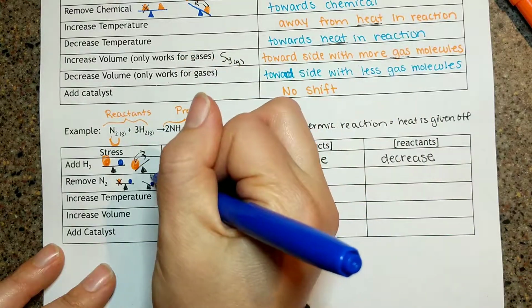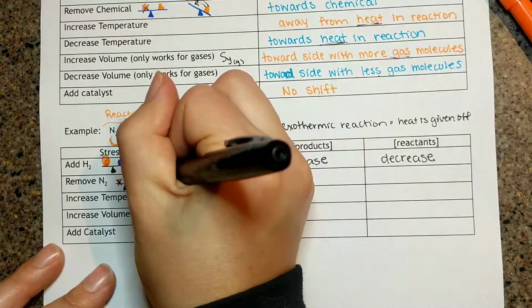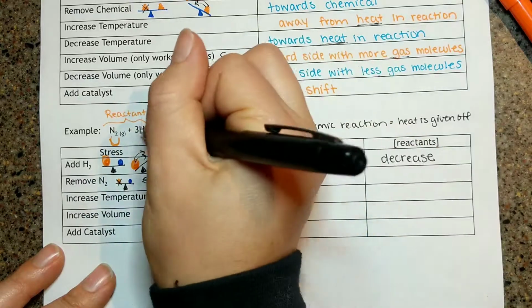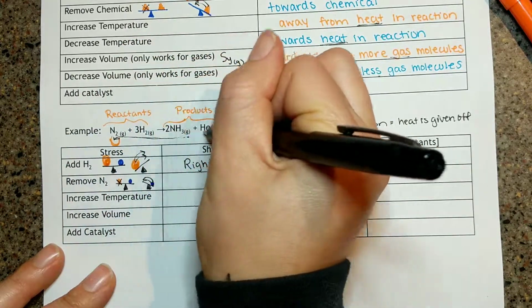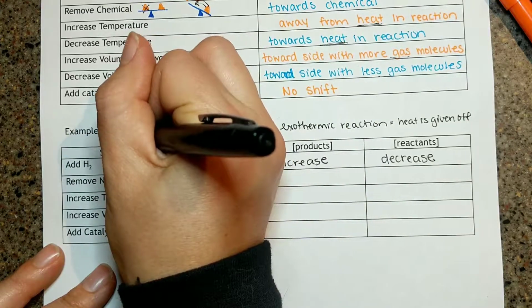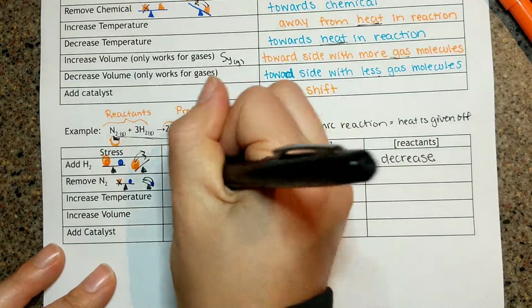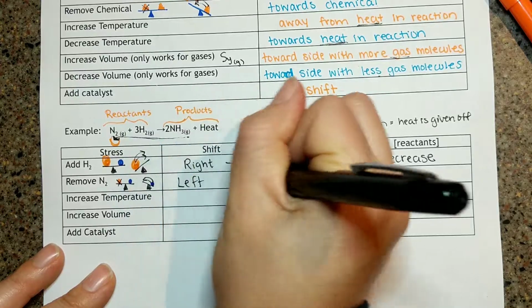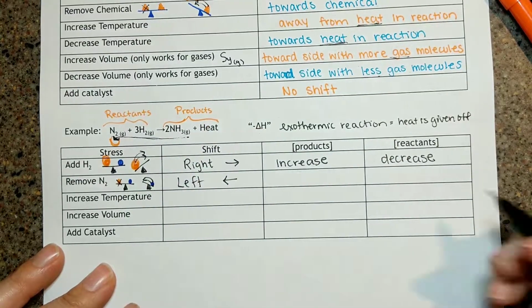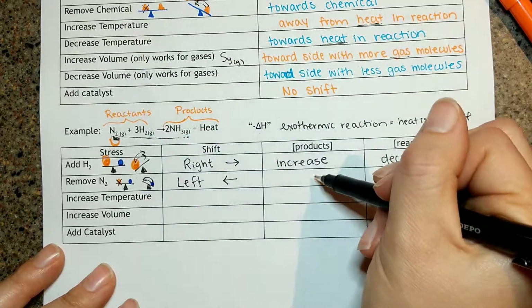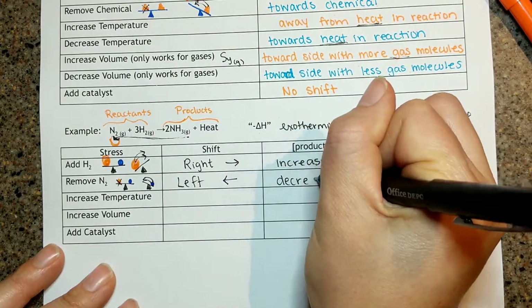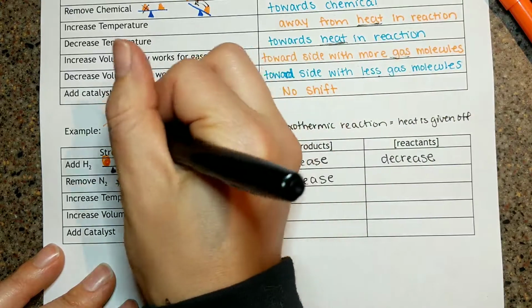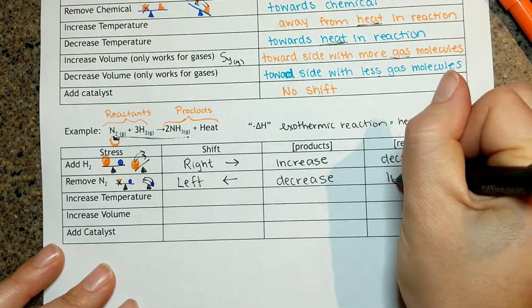So my reaction is going to want to fill that hole. And to fill that hole, I'm going to shift to the left to take my products and turn them back into my nitrogen. So I shift to the left. When I shift to the left, I shift away from my products, so their amount's going to decrease in order to make more of my reactants, so that's going to increase.